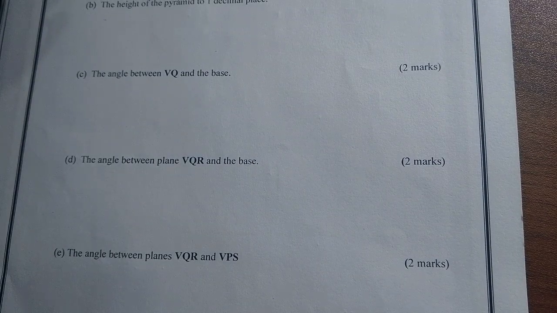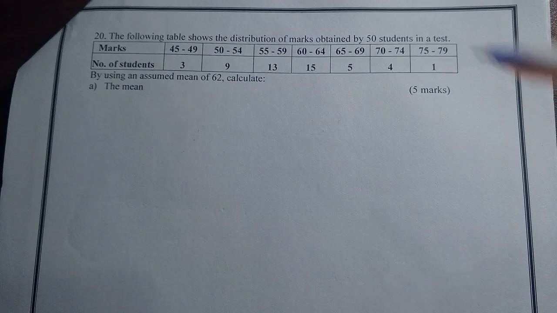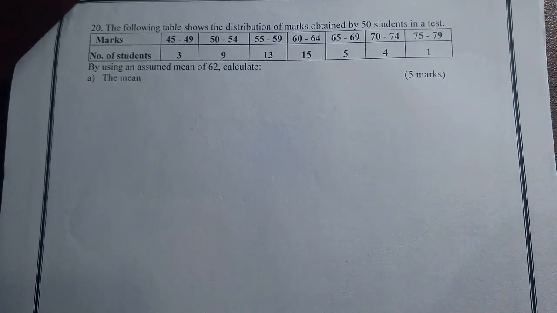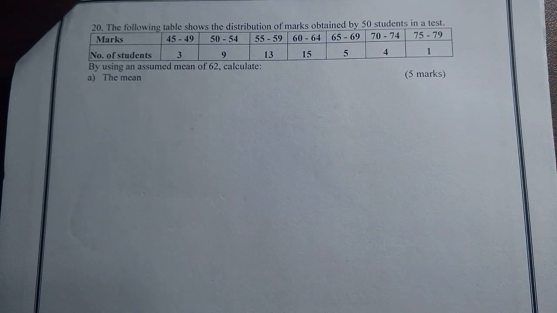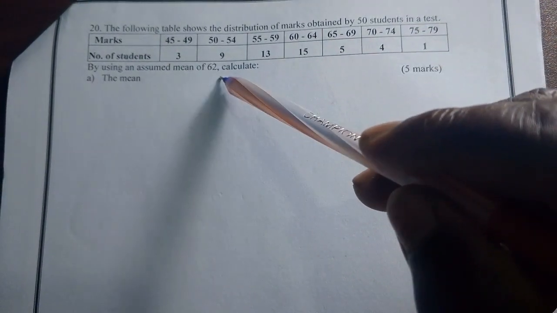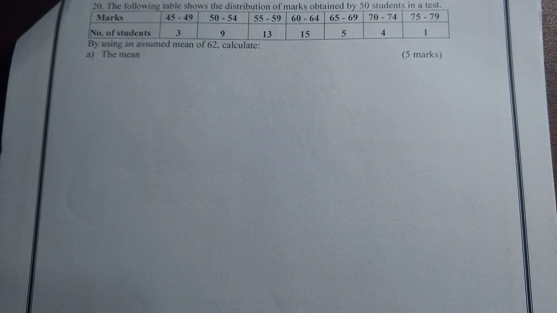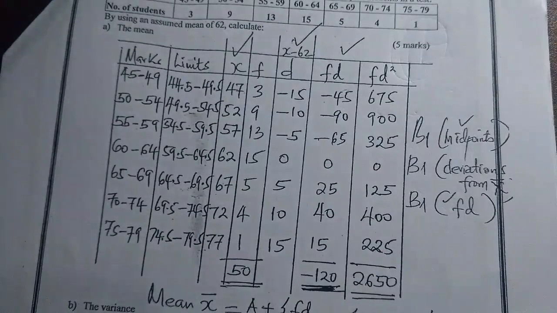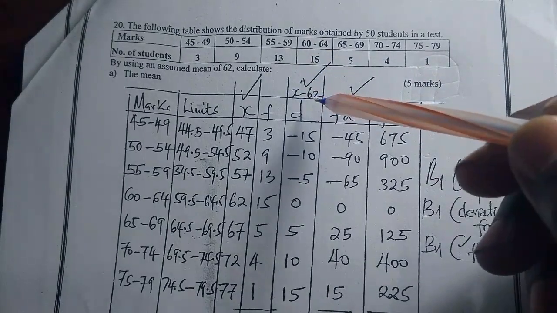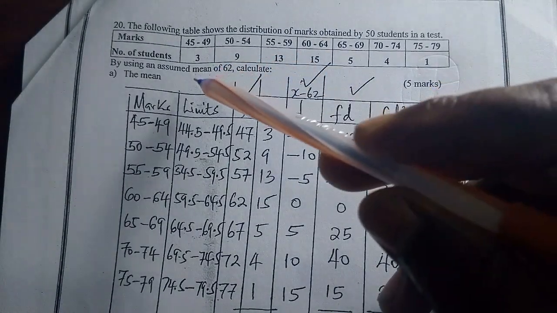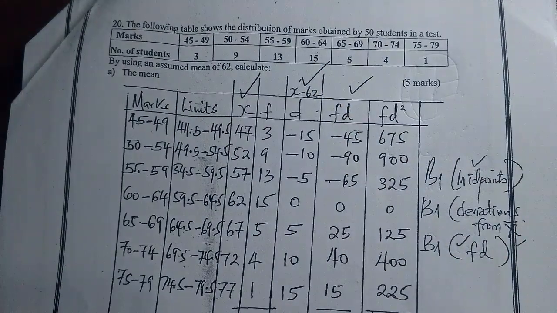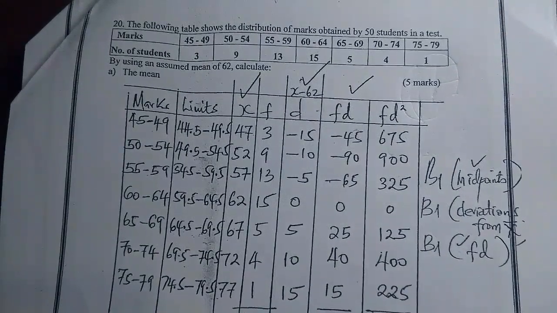This year statistics is a must. Maybe you will be asked to draw the ogive, and whichever way it is going to come, whenever you are given an assumed mean, please make sure you use that assumed mean that you have been given. This one you have been asked to find the variance, then the standard deviation. Make sure you use the assumed mean provided. Do not use your own, otherwise you get 0.